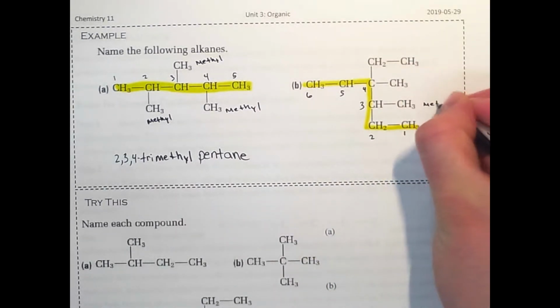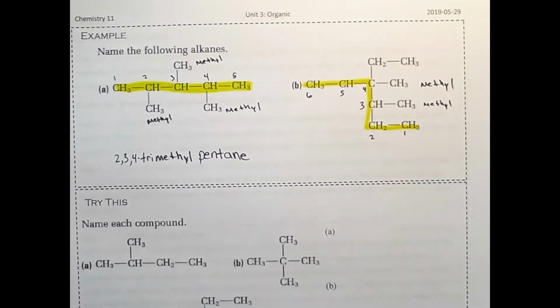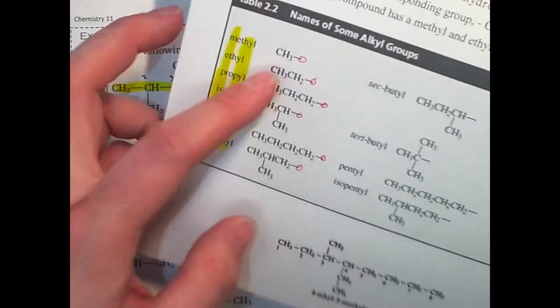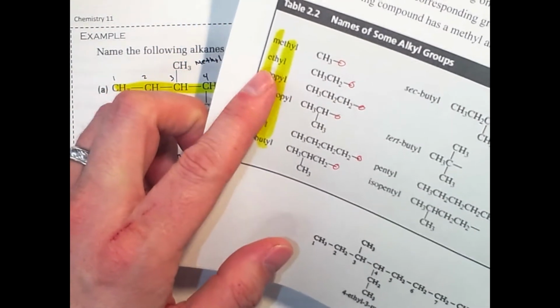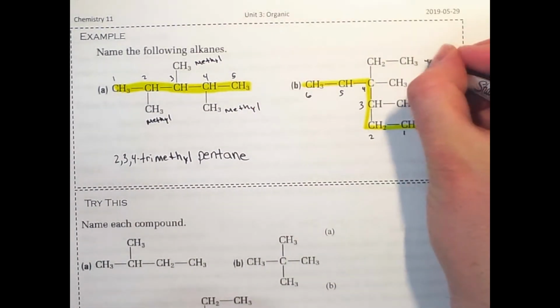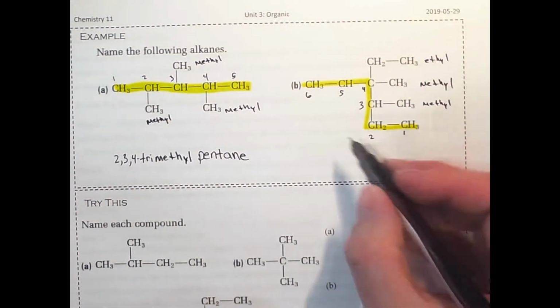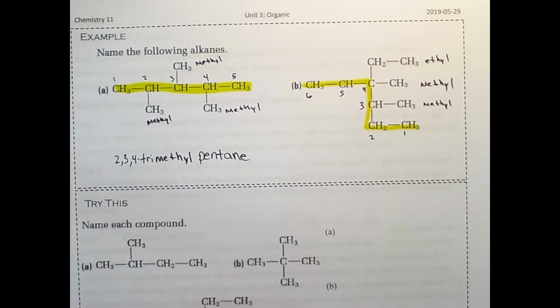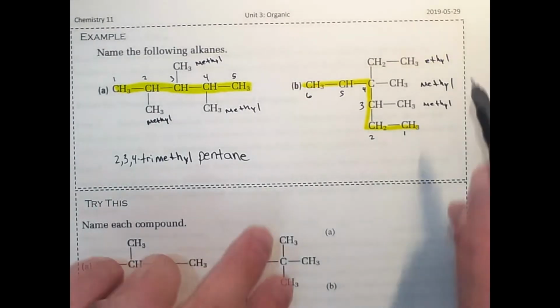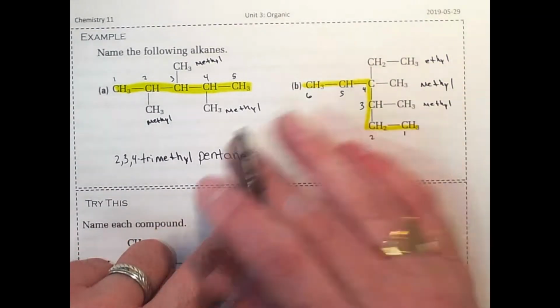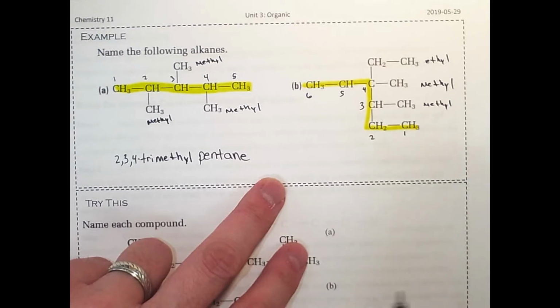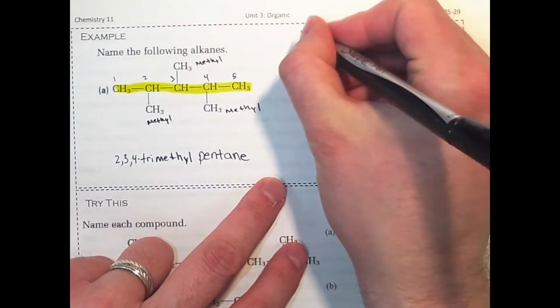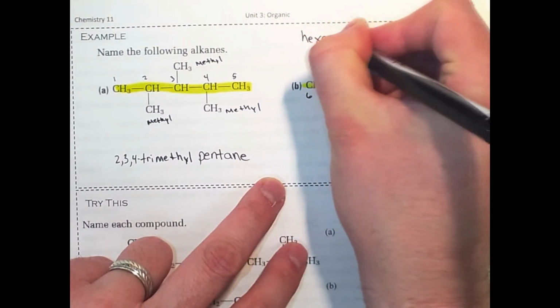This is a methyl group. This is a methyl. You'll start to get really familiar with these. CH2, CH3 is ethyl. And I have a 6-carbon chain. So we have to write them in order. You can do it left to right, or you can put it all together.